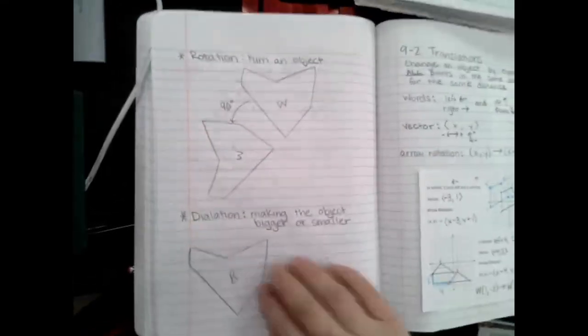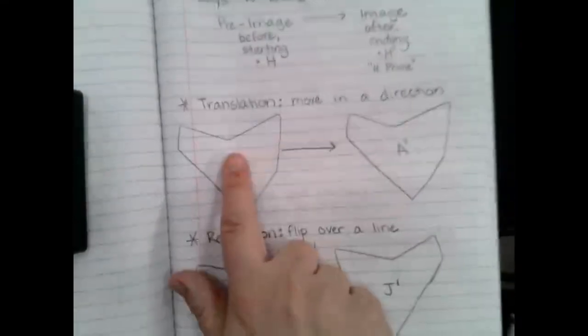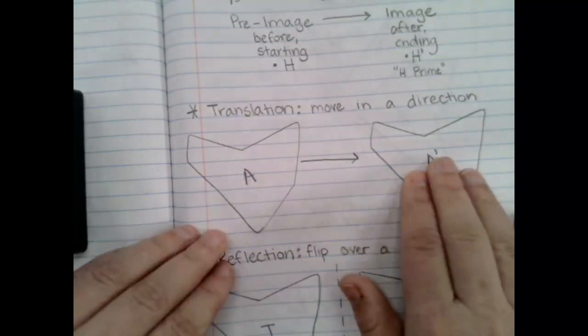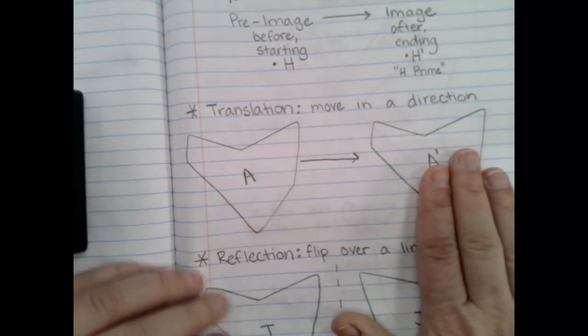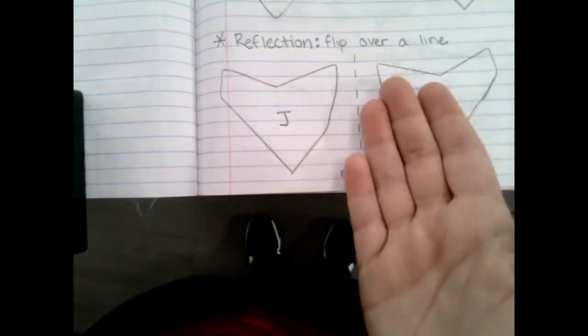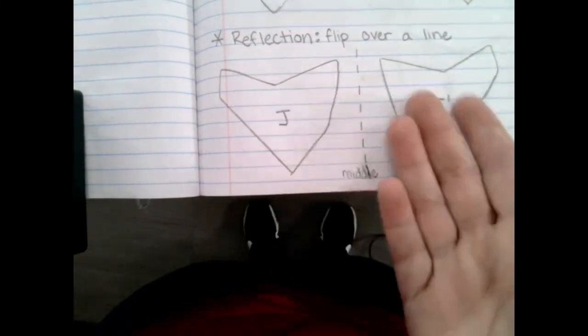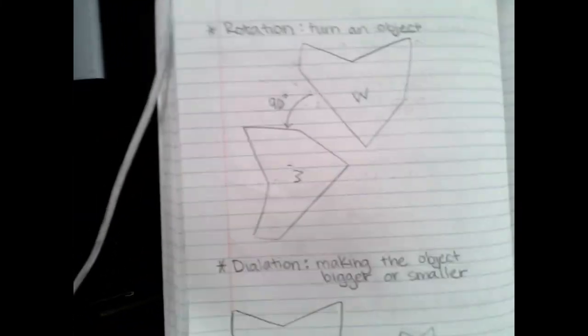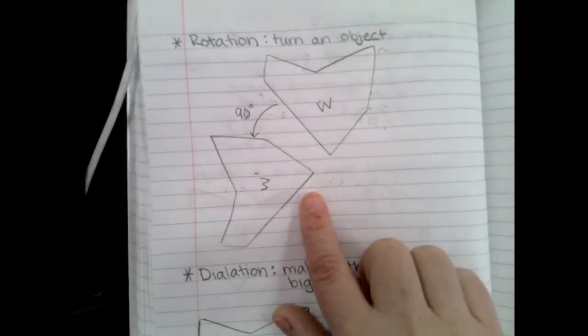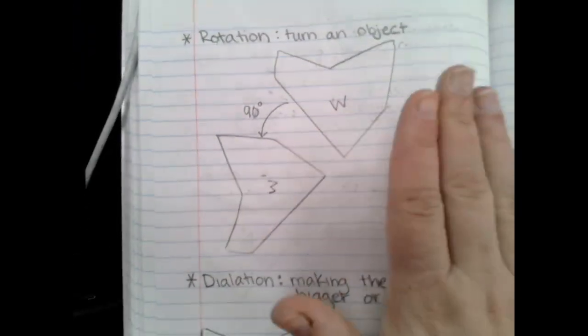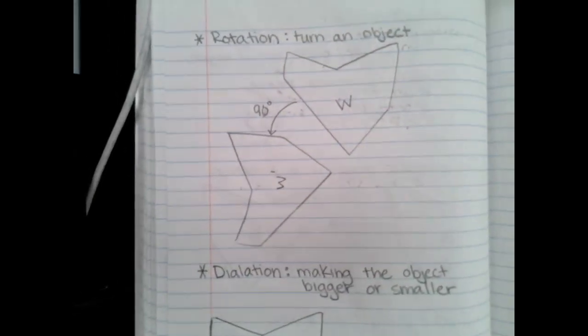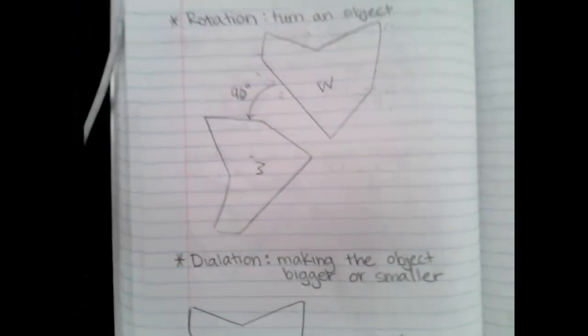So when we think of a translation, translation means to move or to slide over. Reflection means to do what? Reflect, you're right. What other word can we connect with the word reflect? Flip. What does it mean to rotate? To move, but it's not just like moving over, it's turning. So rotation means to turn.